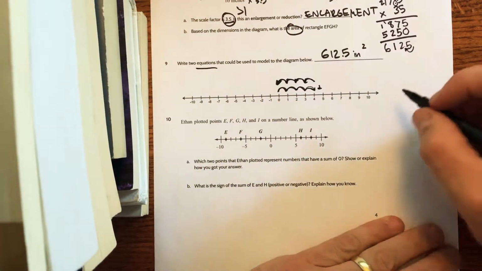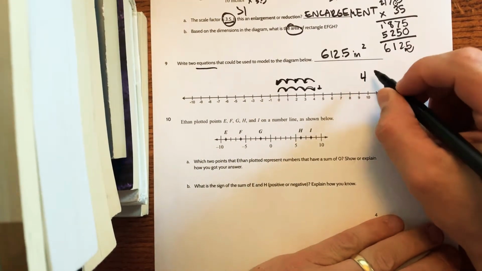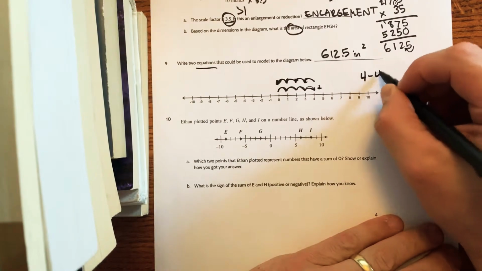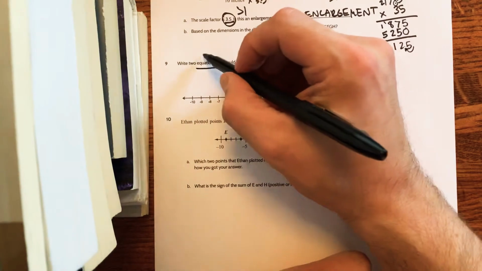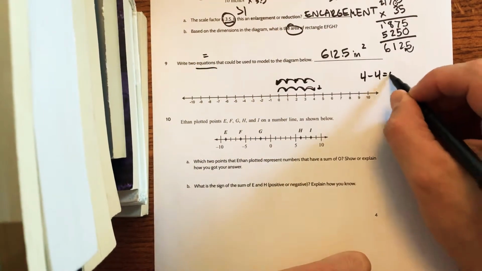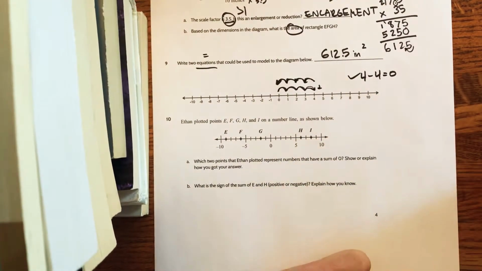So one way I could write this is I could say, well, this is 4 minus 4. And it equals, it's asking for an equation, so we need to put an equal sign, equals 0. So that would be 1, but it's asking me for 2. Now, I have to think here.